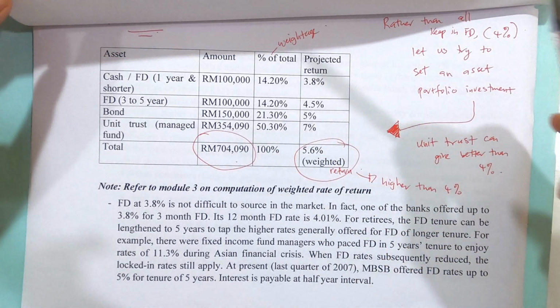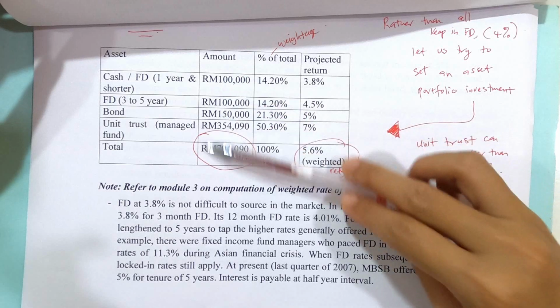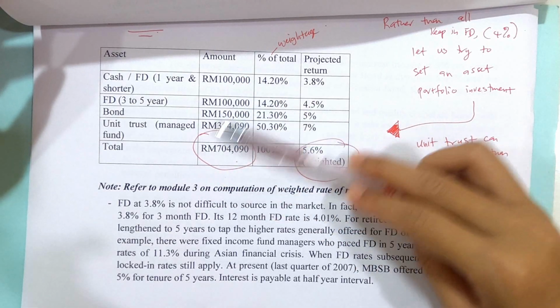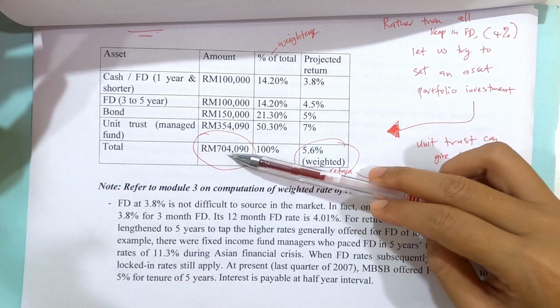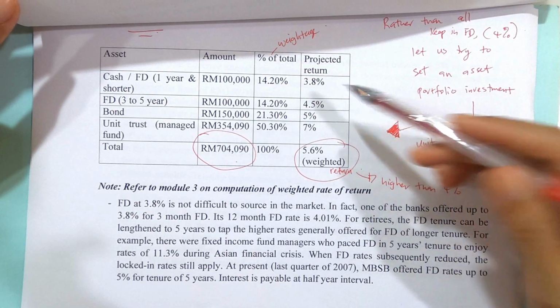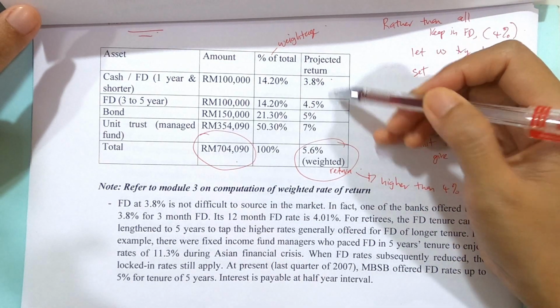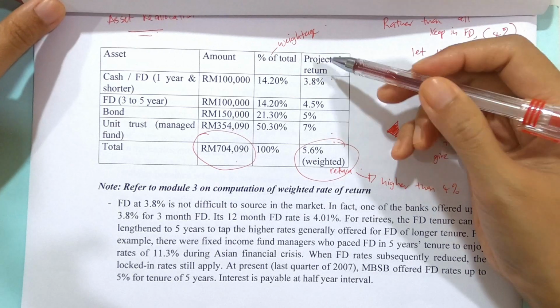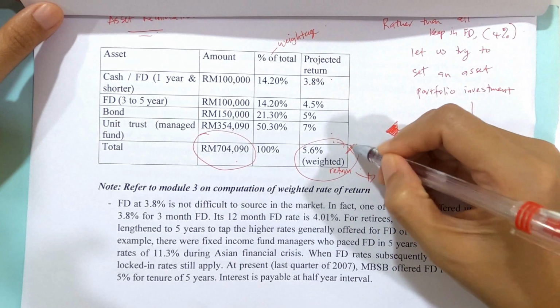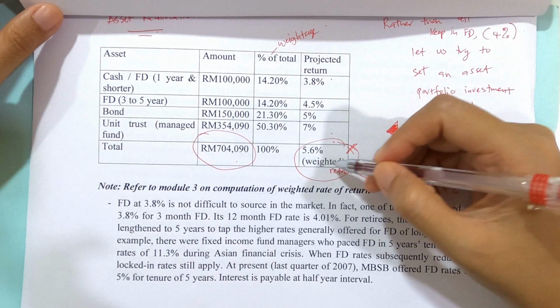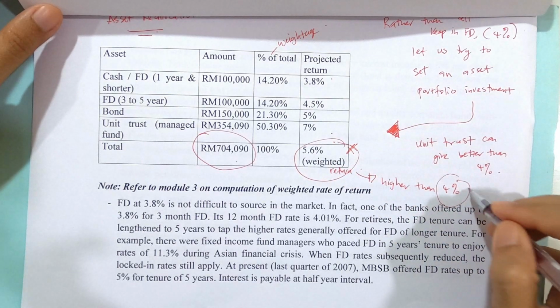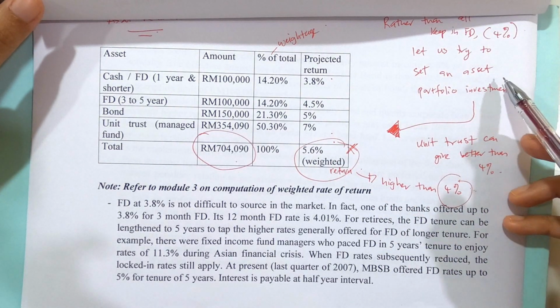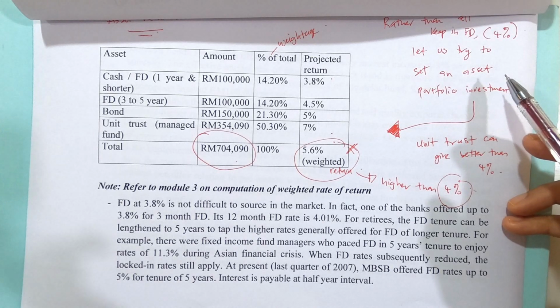Therefore, if we diversify the investment, we can see that the projected weighted return using this asset reallocation is 5.6%, which is higher than the 4% of the FD that we intended to do before.